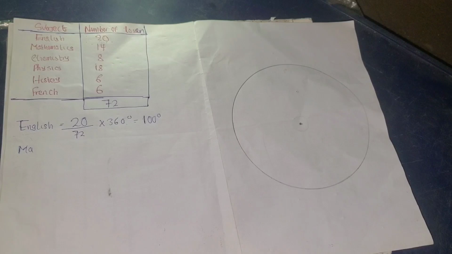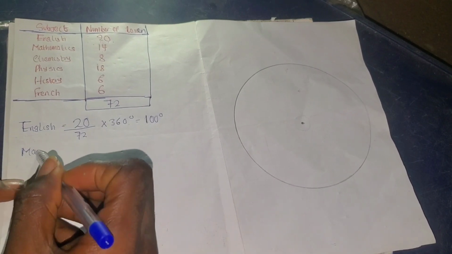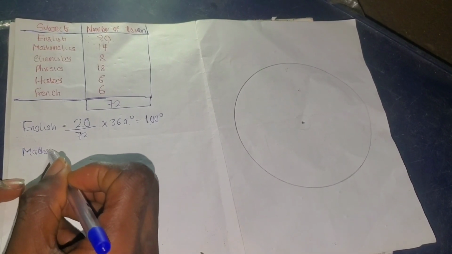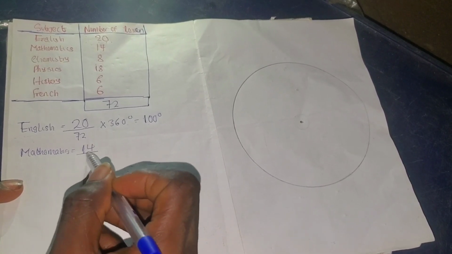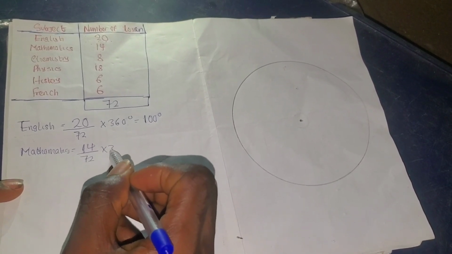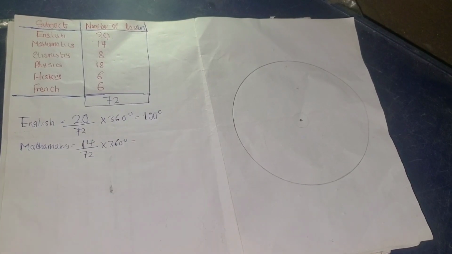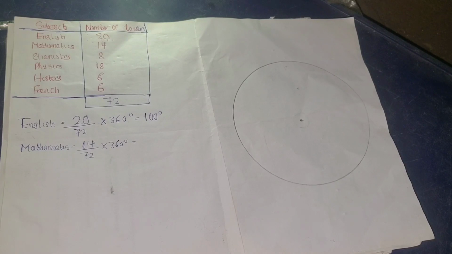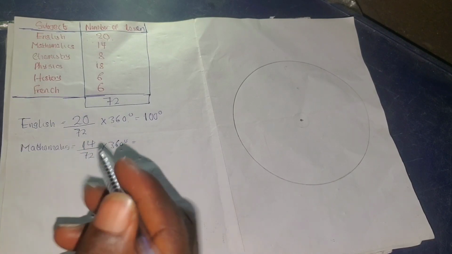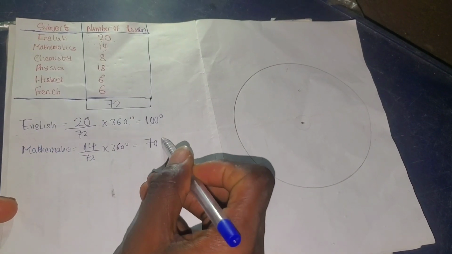For the next one, we have mathematics. That is 14 over 72 multiplied by 360 degrees. 14 divided by 72 is 0.194. Just multiply it by 360. That is 70 degrees.